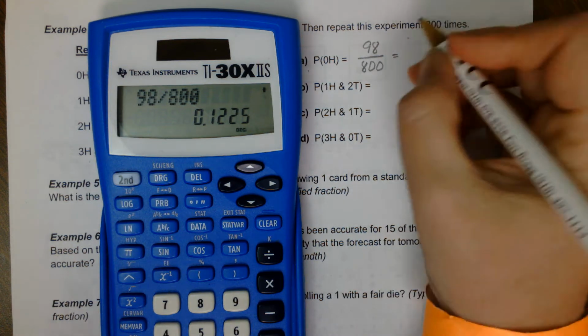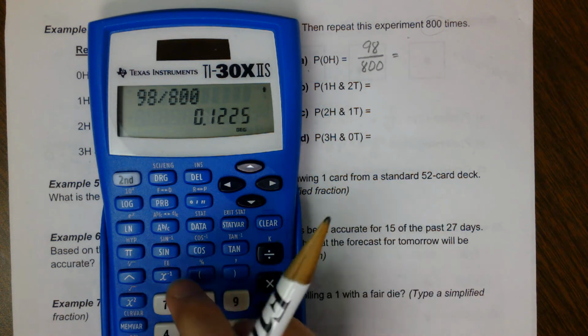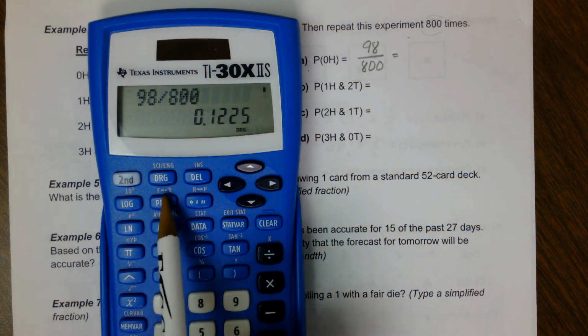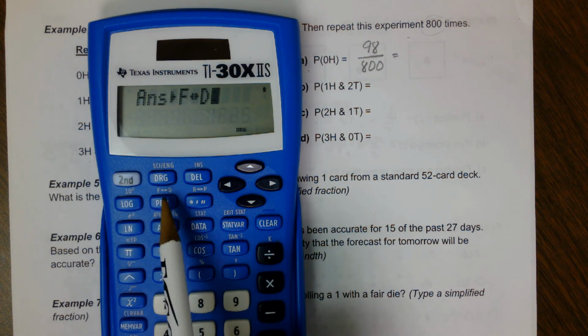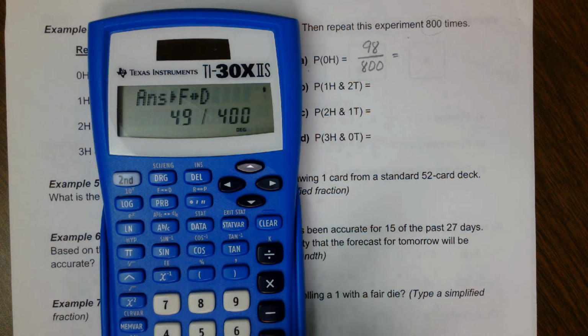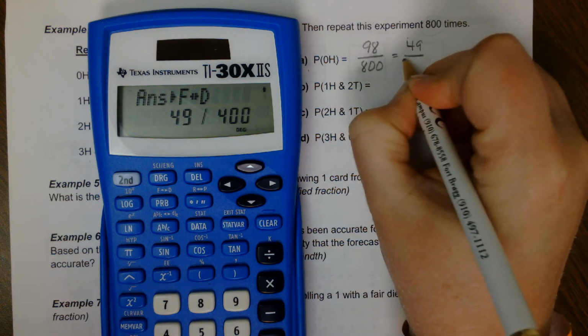But if you need the fraction, and I'm not sure how to simplify it by hand, what you can do is use this F to D button. So you hit second, and then this, and enter, and it gives you the simplified fraction. So this would be 49 over 400.